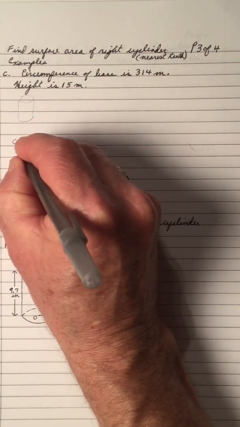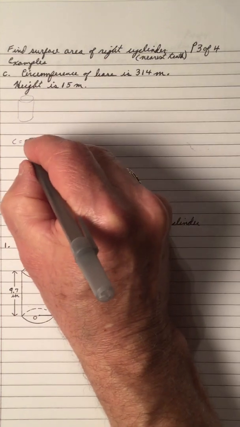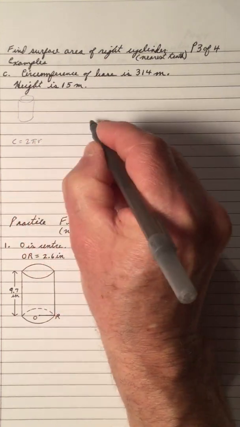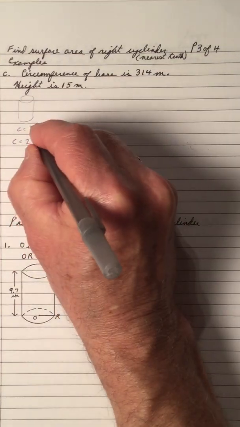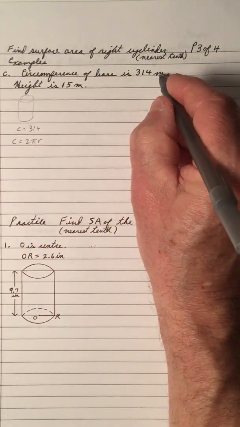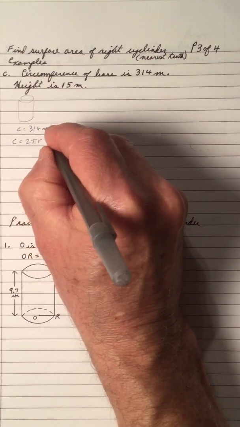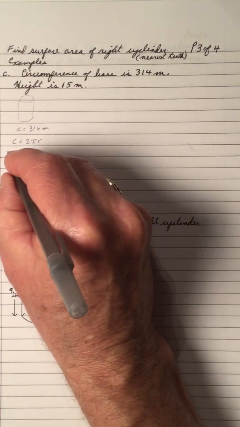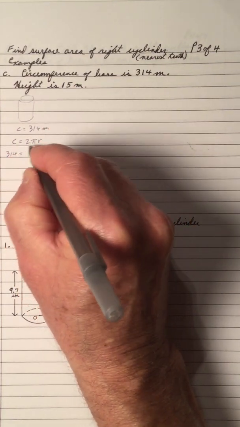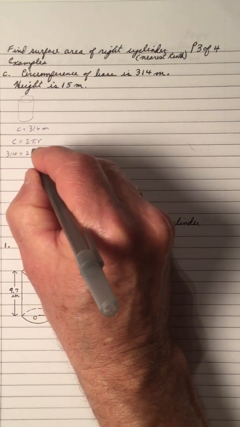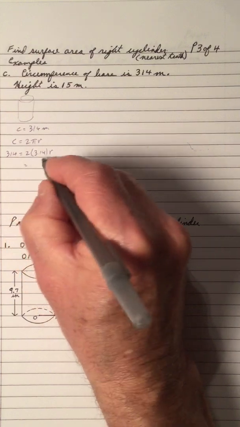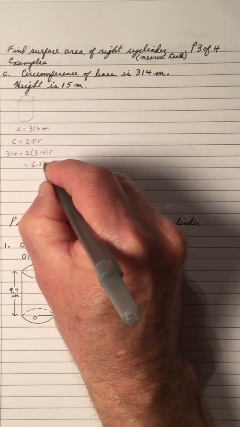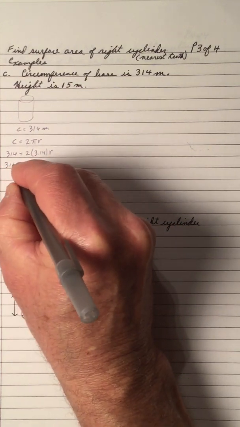So the circumference of a circle is 2 pi r. And my circumference, it says up here, is 314 meters. So that means if I put 314 in the place of circumference, and 2 times 3.14 times r, that's 6.28 r is 314.